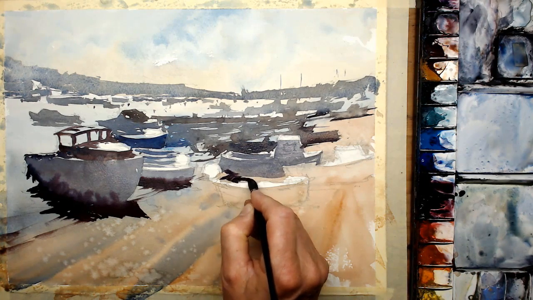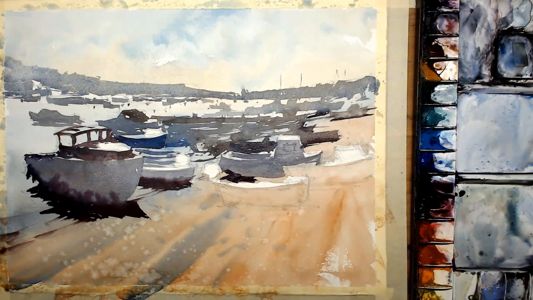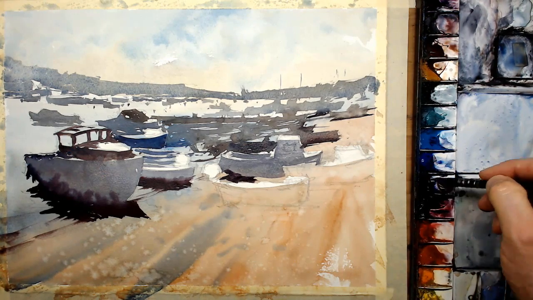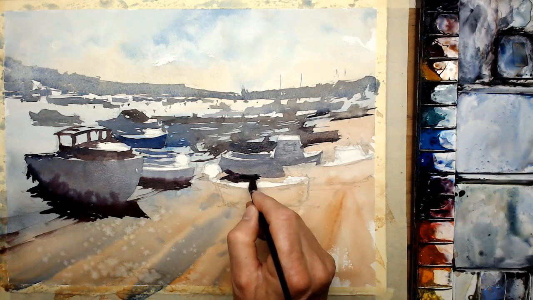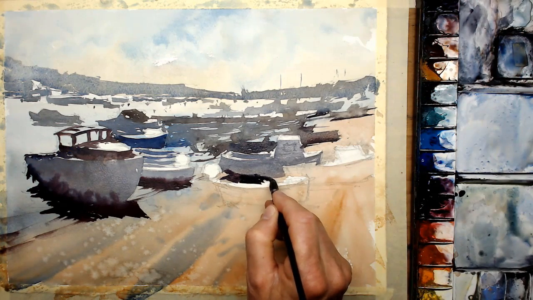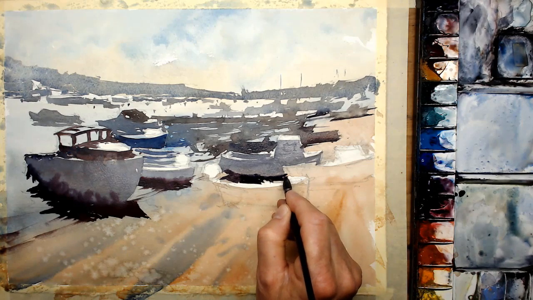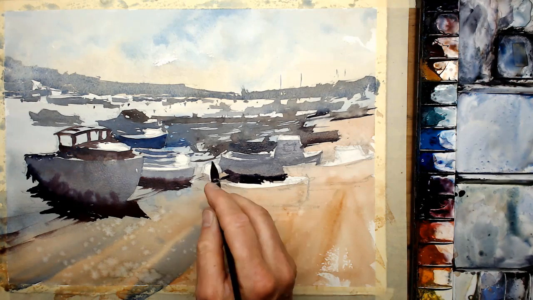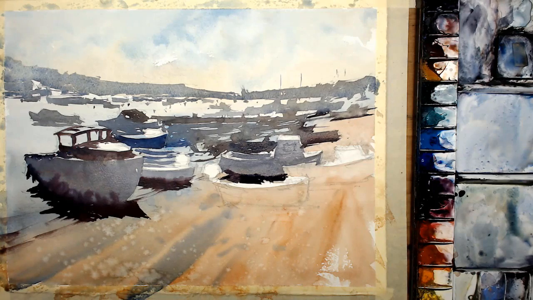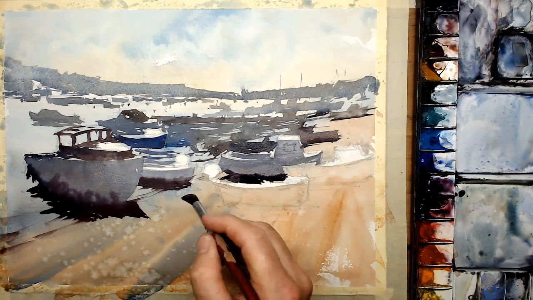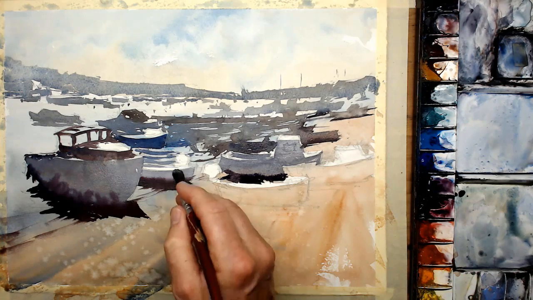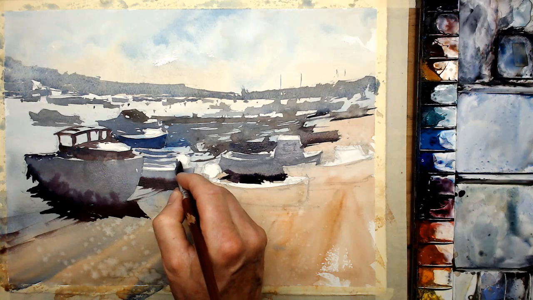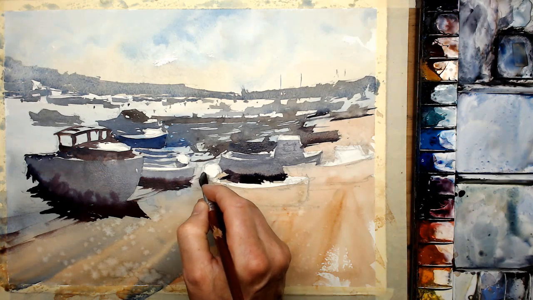Immediately, as soon as I've done the hull of the boat, I'll go in with the shadow and against gravity. So the shadow mixture here is a little bit thicker than the consistency of the hull. That was a little bit weaker, more water content. And the shadow is traveling upwards. It's going against gravity.